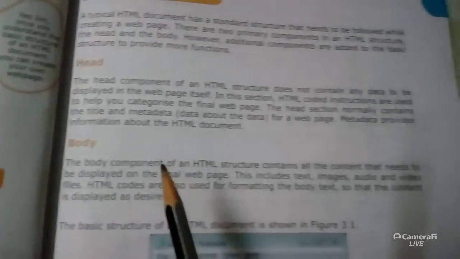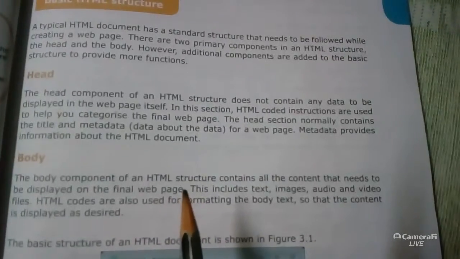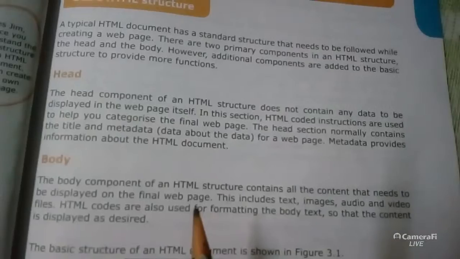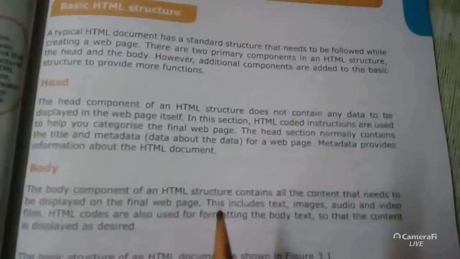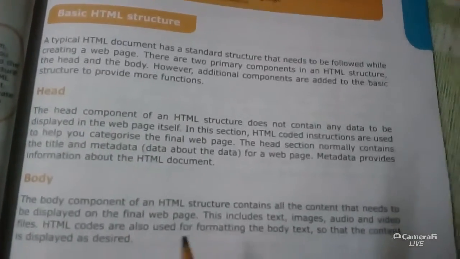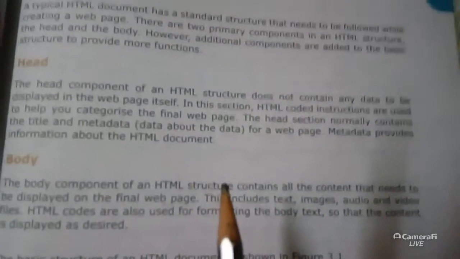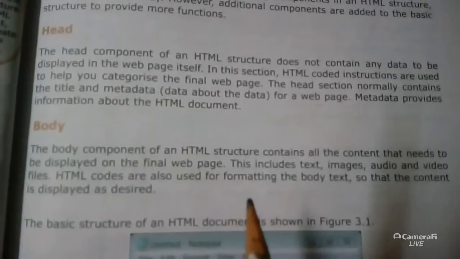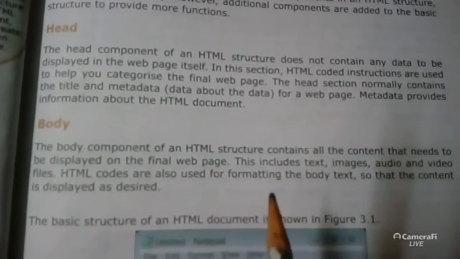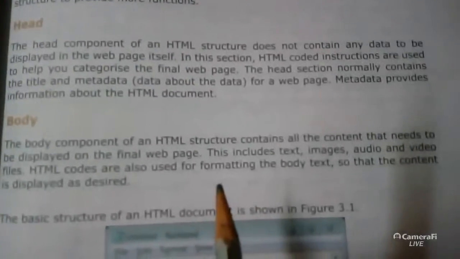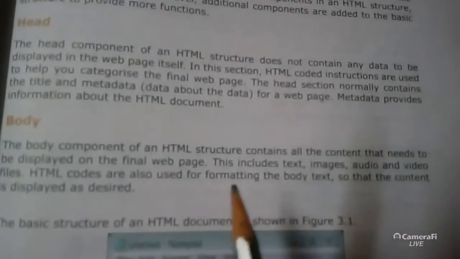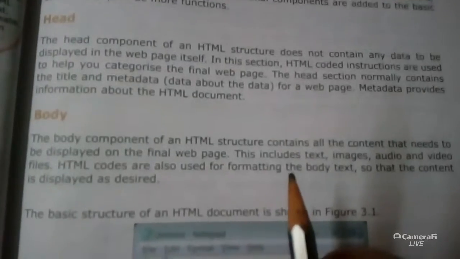Next is the body tag. The body component in an HTML structure contains all the content that needs to be displayed on the final web page. This includes text, images, audio, video files. HTML code is also used for formatting the body text so that the content is displayed as desired.